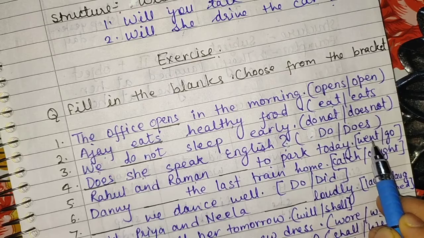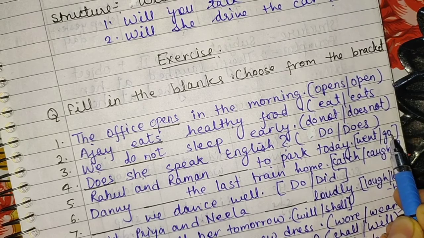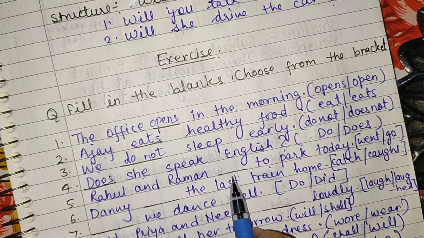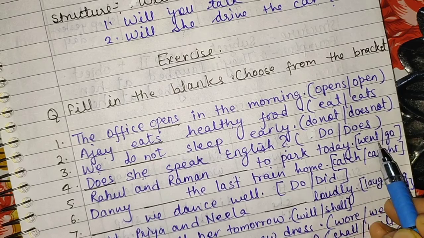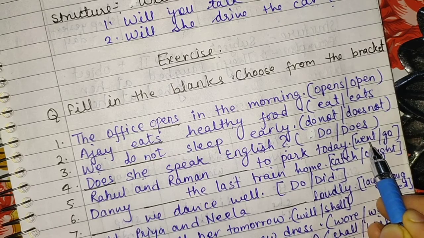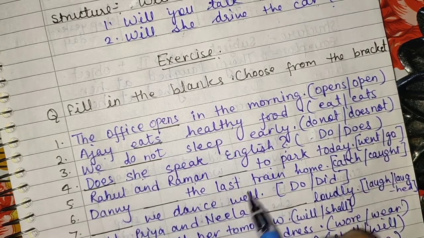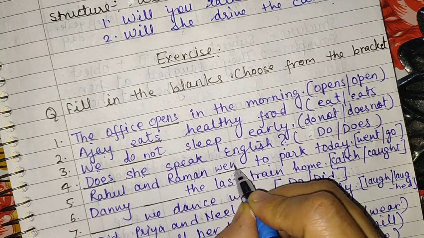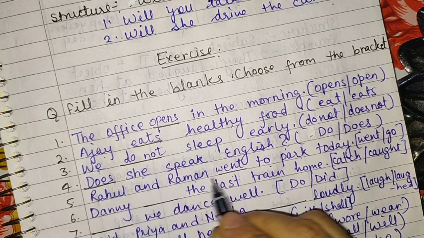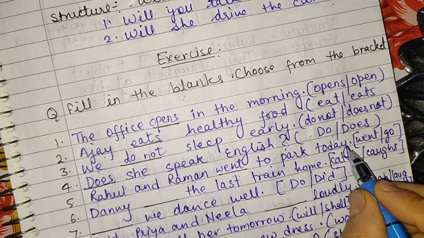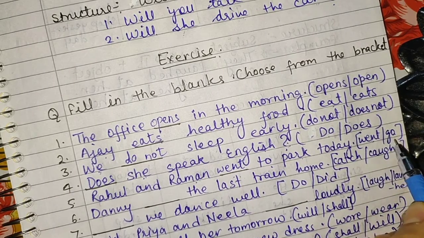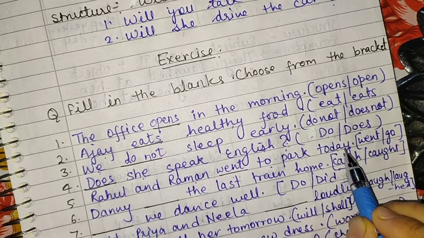Now the options are went and go. Here you could write went also and go also, but we will use went. Rahul and Raman went to park today. Okay, you will not write go, today it is past.